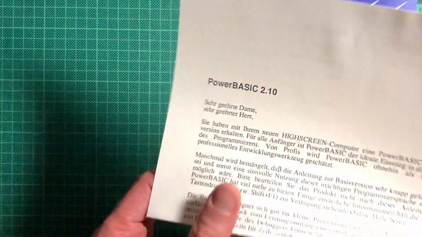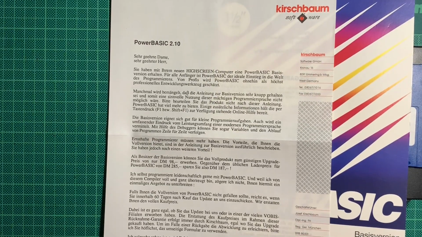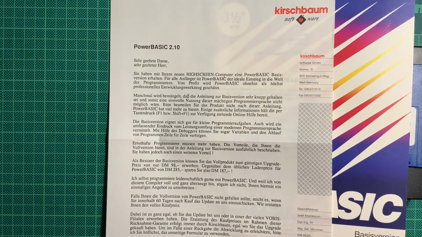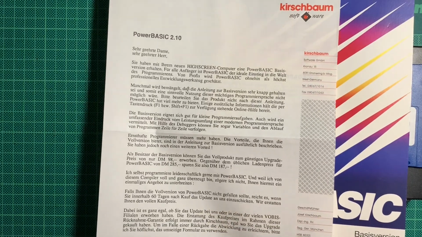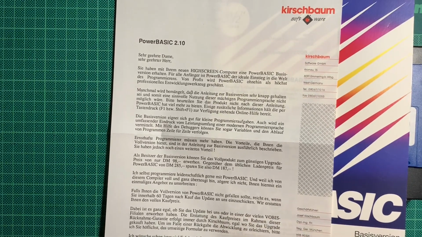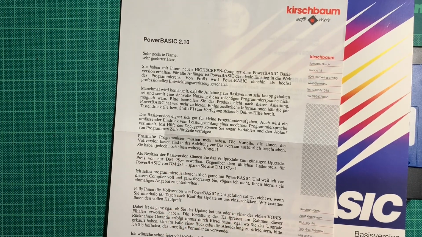And there is a German introduction. Well, okay, let's see what it says here. So this was bundled actually with a computer, with a high screen computer made by the company called Phobis, which is incidentally from the same town where I'm currently living. Yeah. And this is the Basisversion. I'm not sure, maybe it can't produce exe programs, I'm not sure. But we will see, we can code anyway.